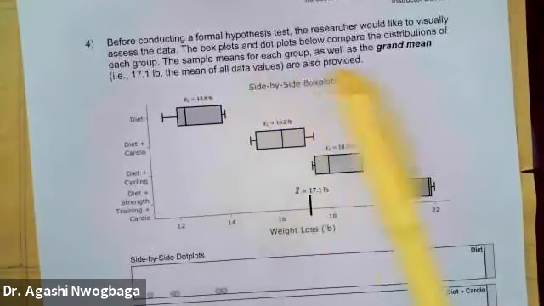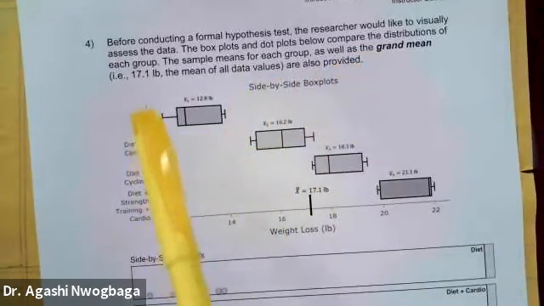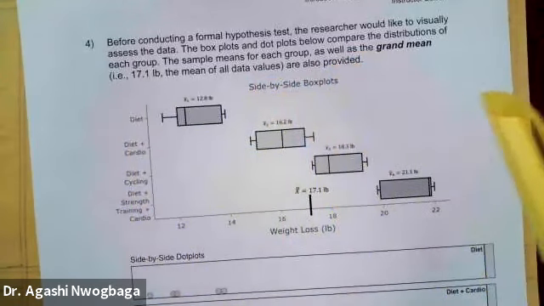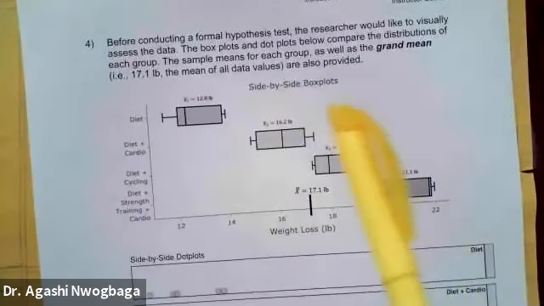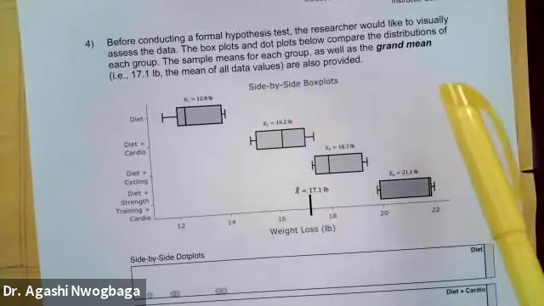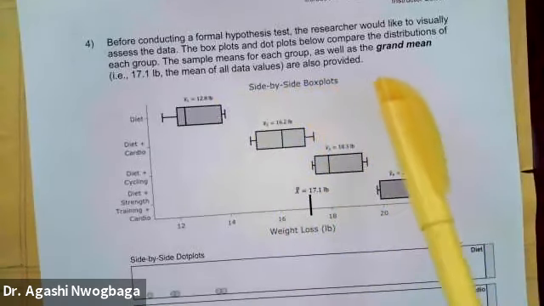Before conducting a formal hypothesis test, the researcher would like to visually assess the data. The box plot and dot plot below compare the distributions of each group, the sample means for each group, as well as the grand mean, that is the mean of all the data values.